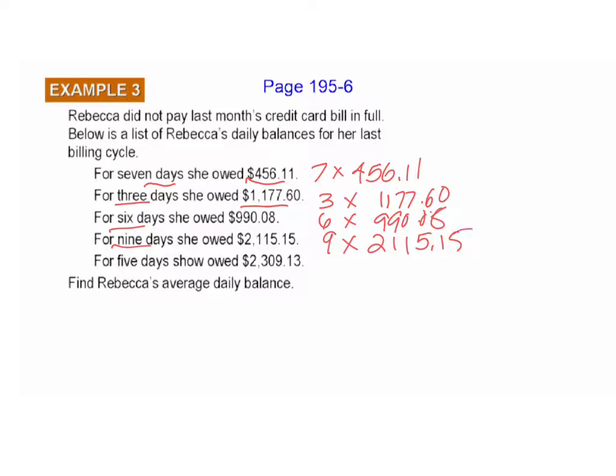And 5 times 2309.13. If you multiply those all, what you get is $3,192.77.